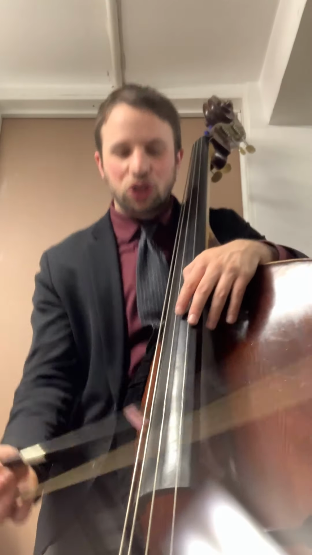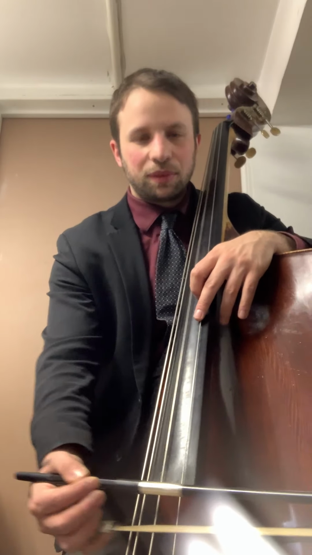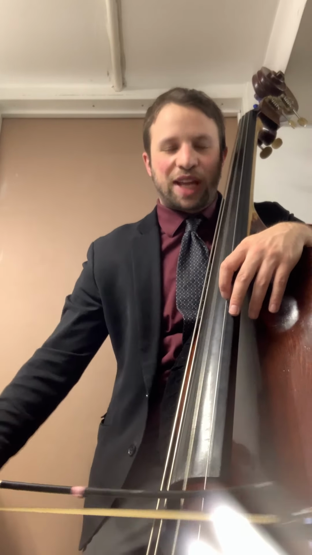1, 2, 2 half notes. Now 4 quarters. Same amount of bow, different length. Take that skill area.